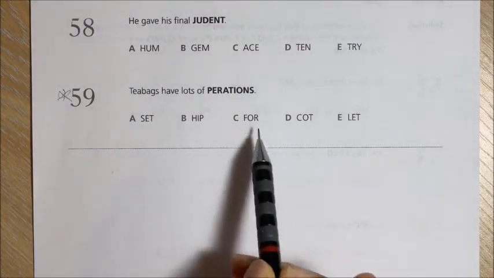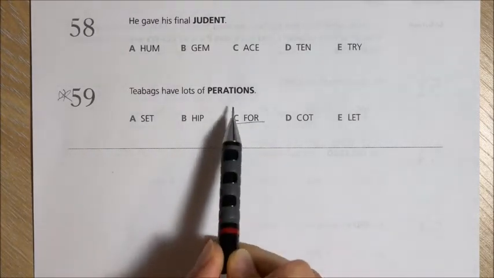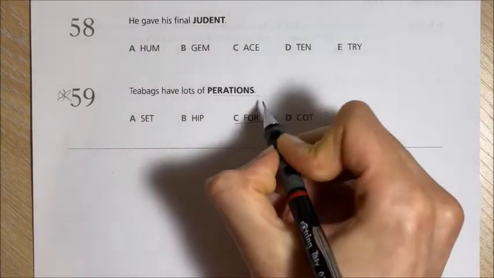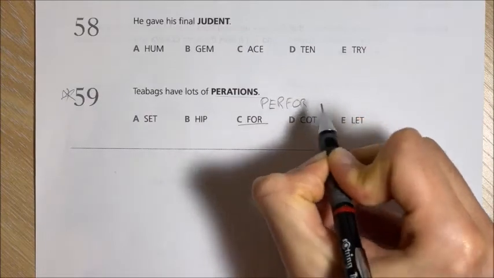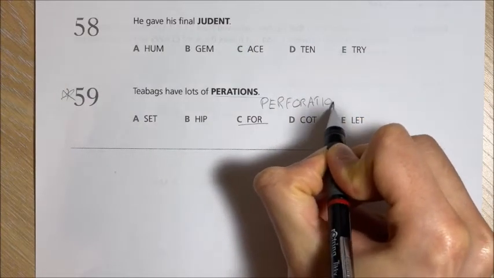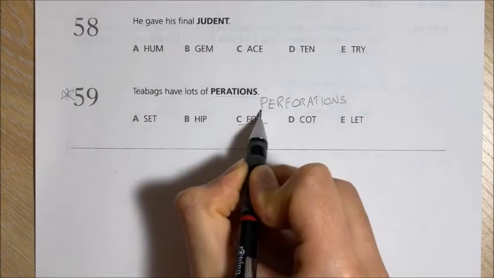We can see that if we put the word for into this word, we can get the word perforations. So the answer is C.